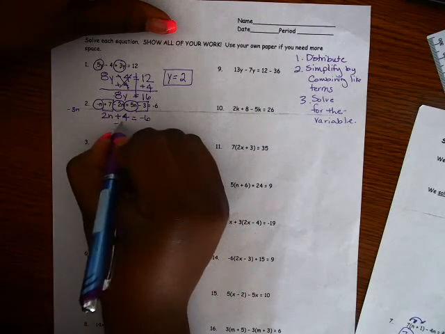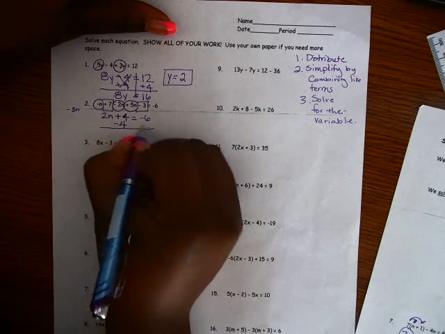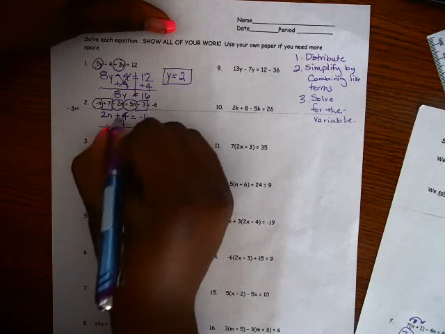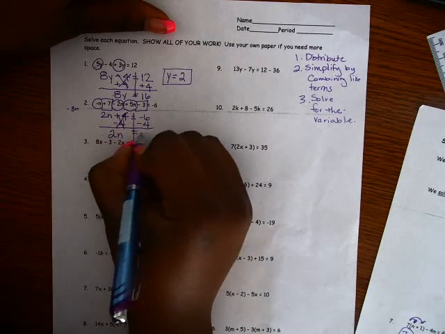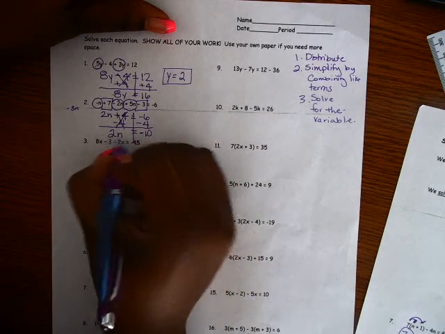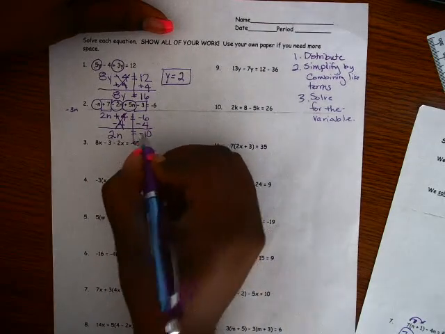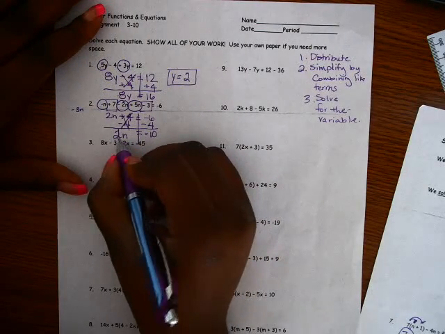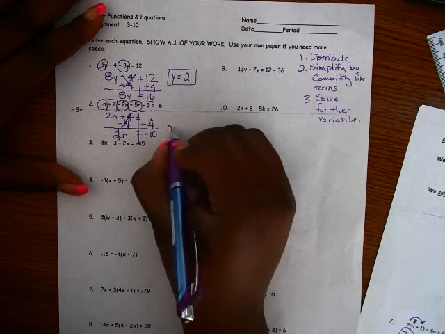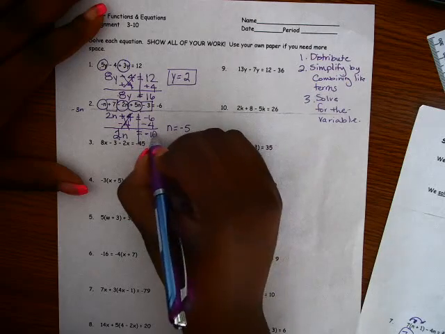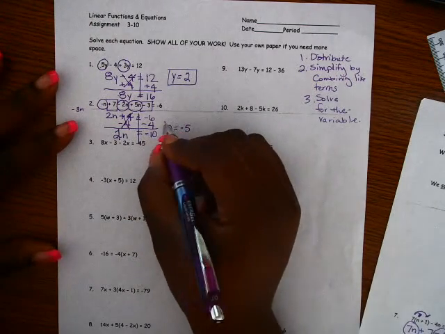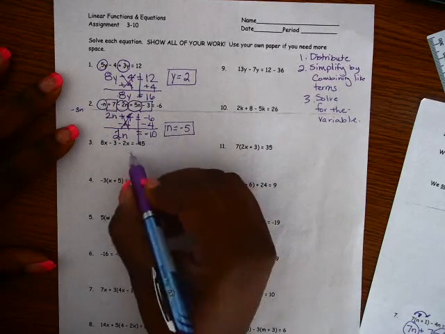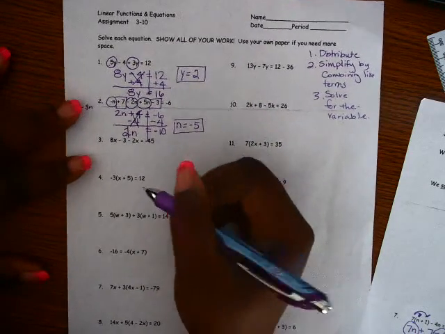I want to subtract 4 because I want to get rid of my addition and subtraction first. I'm left with 2n equals negative 10. 2 into negative 2 divided by negative 10 is, this becomes 1. It's going to cancel, and n is going to equal negative 5, because a negative and a positive is a negative. And I'm sorry I don't have enough room to write it all down for you.